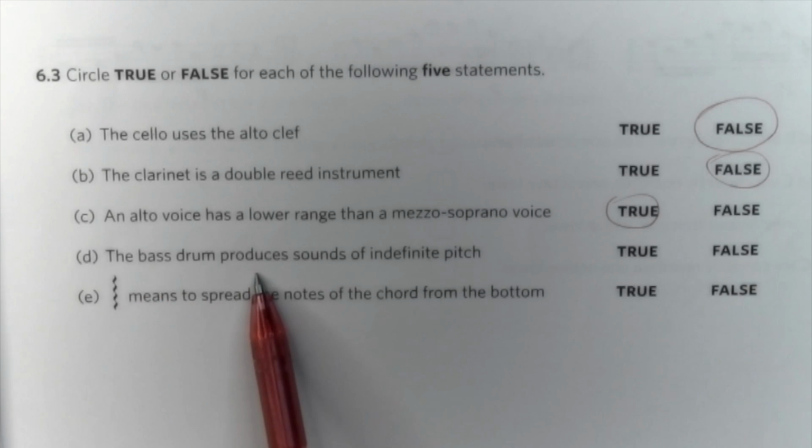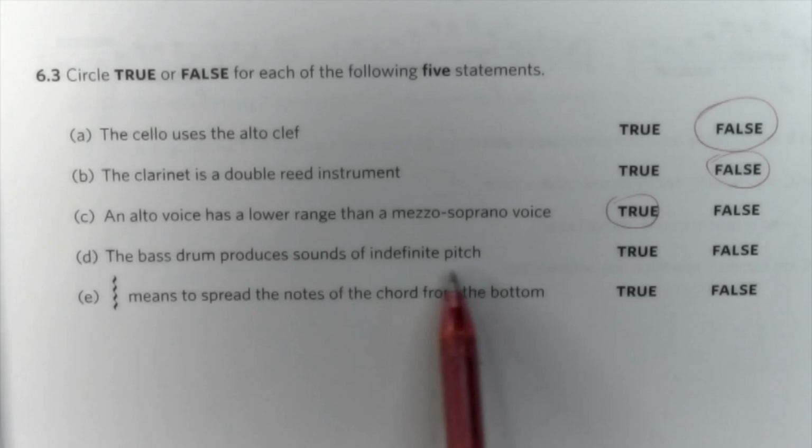The bass drum produces sounds of indefinite pitch. And of course this is correct. Boom, boom, boom. We can't really tell the pitch.